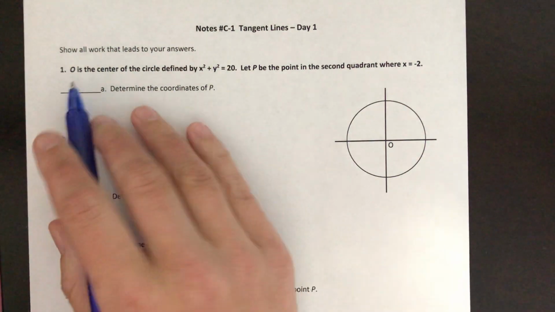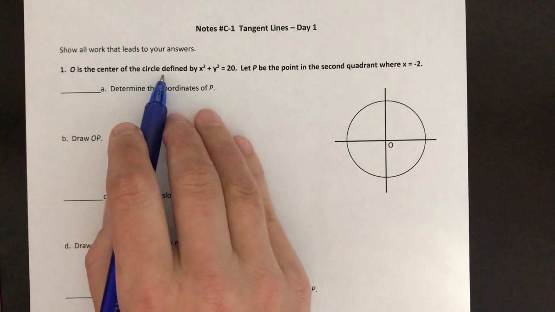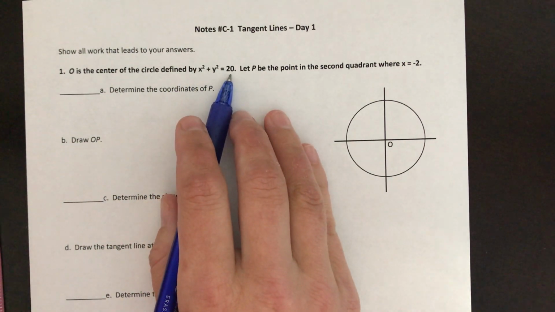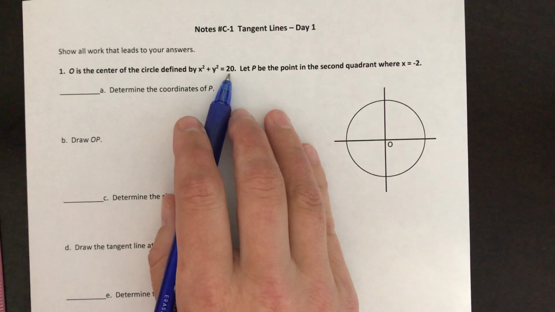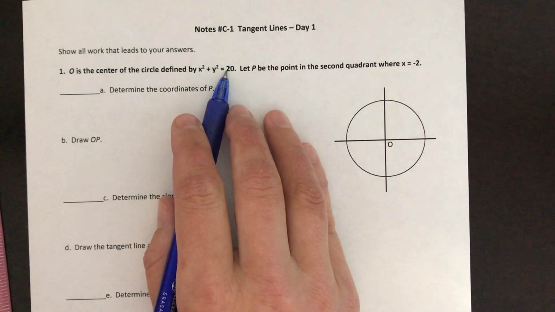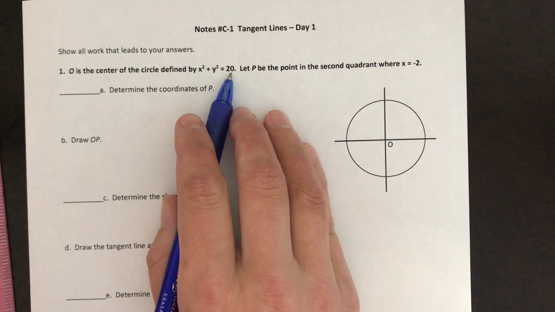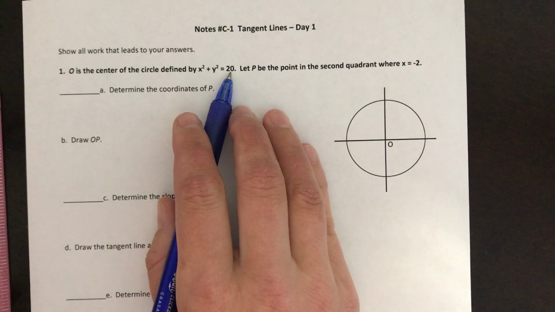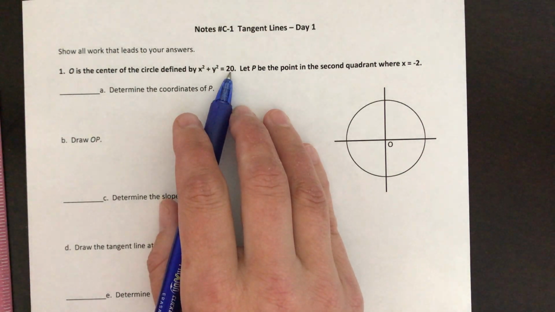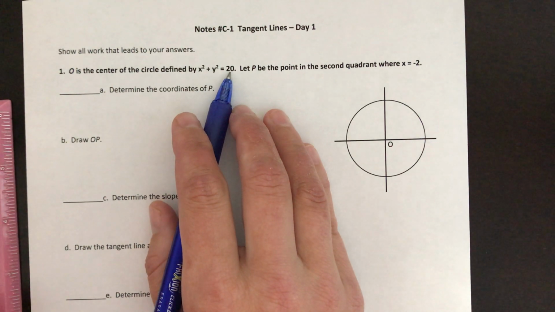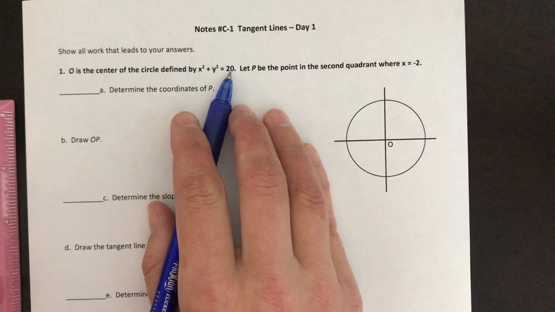So let's get started. So number 1, O is the center of the circle, defined by x squared plus y squared equals 20. Okay, so recall from geometry that when you have the equation of a circle, this number here is the radius squared. So if we square root this number, that'll tell us the radius. Okay, so what's the square root of 20? Do you know it without a calculator?